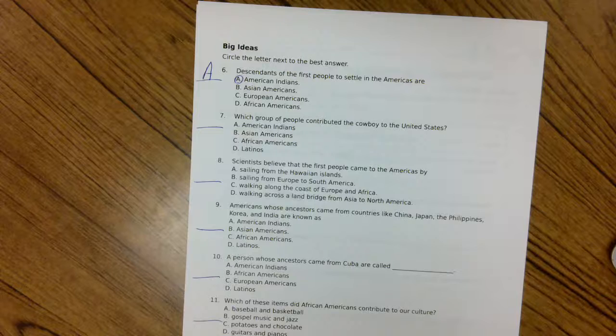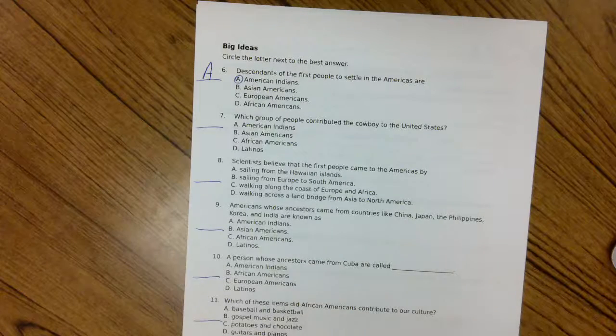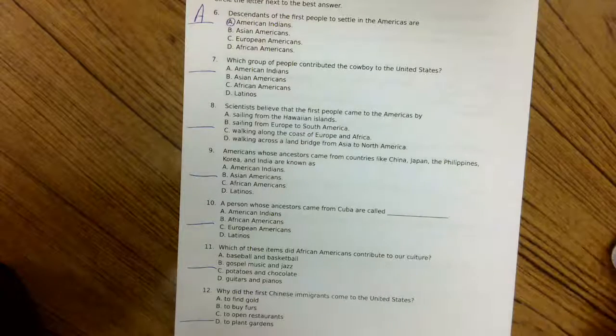Number 9. Americans whose ancestors came from countries like China, Japan, the Philippines, Korea, and India are known as, are those Indians, Asian Americans, African Americans, or Latinos? Number 10. A person whose ancestors came from Cuba are called what? Now, Cuba's in South America, so that should give you a pretty big hint on where the people that came from the South are.